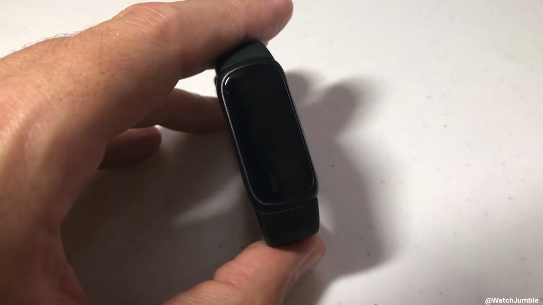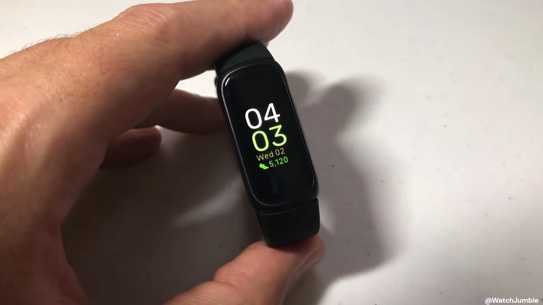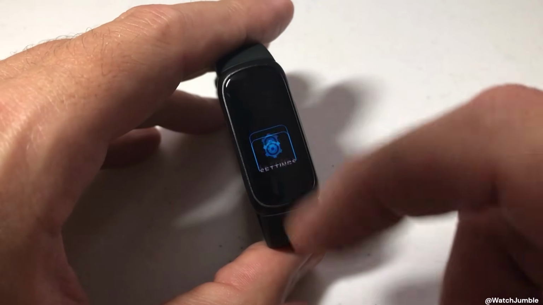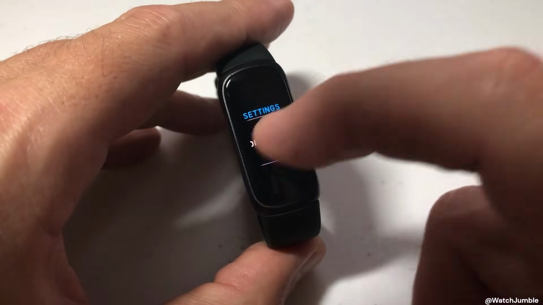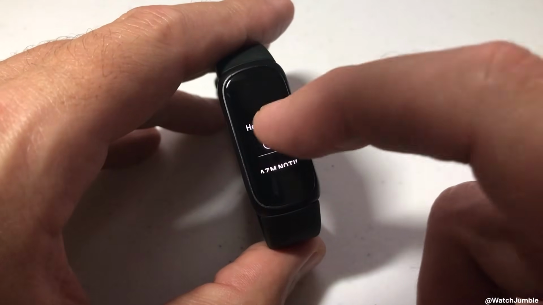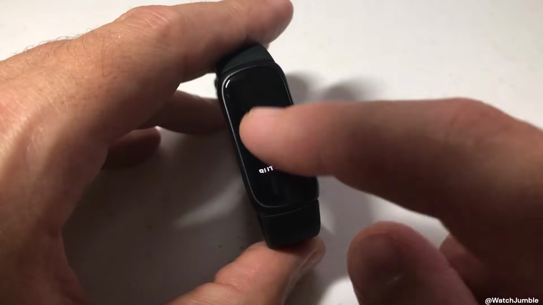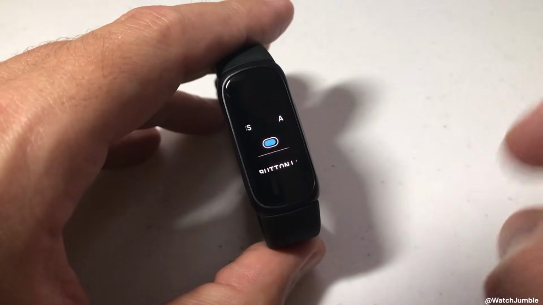And you can also get notifications for it on your device. I'm going to show you where the notification setting is. We're going to simply turn on the screen and go all the way down to settings. Again, once we're in settings, we're going to swipe up, and it's just under heart rate. It's AZM notifications. You simply turn it off or turn it on.